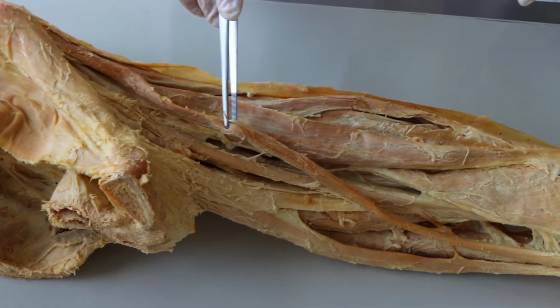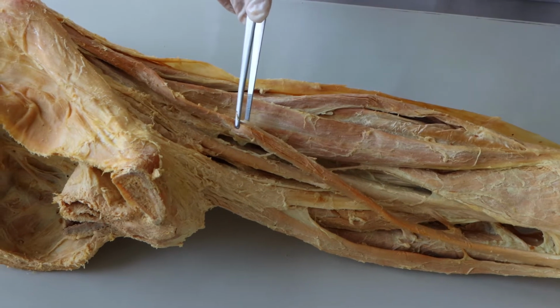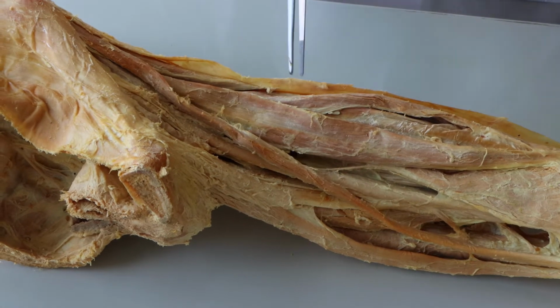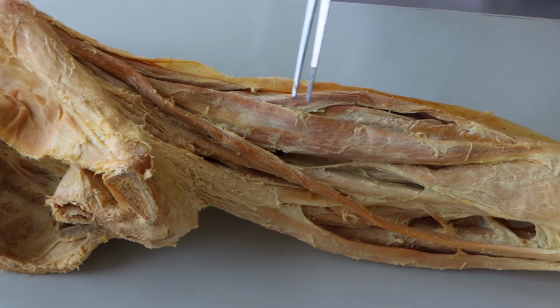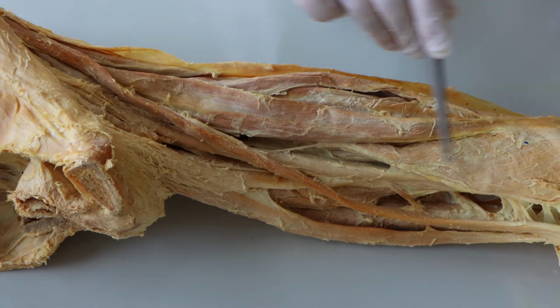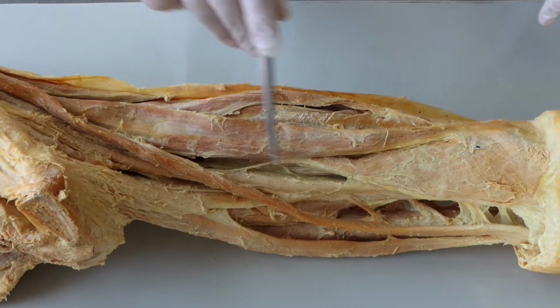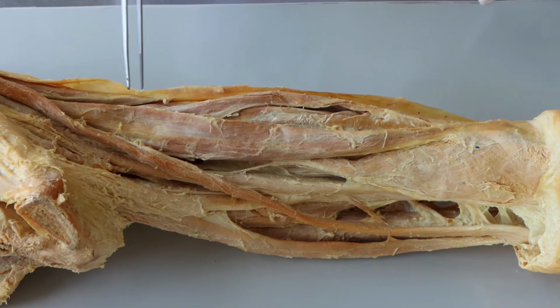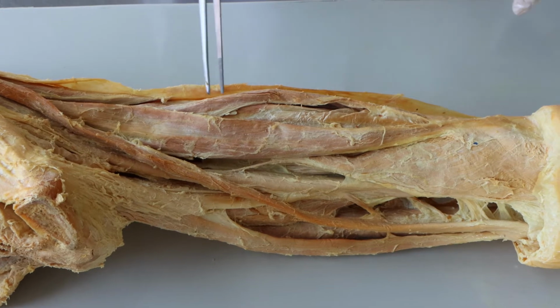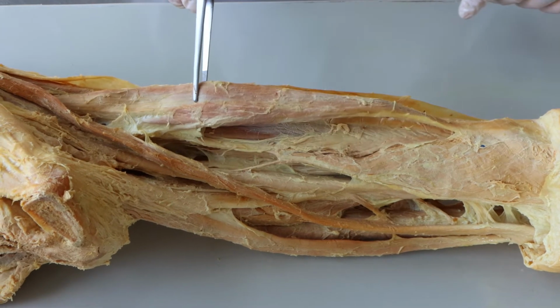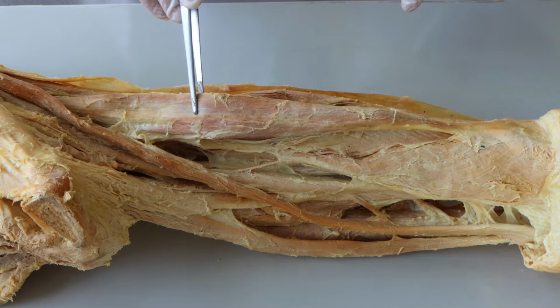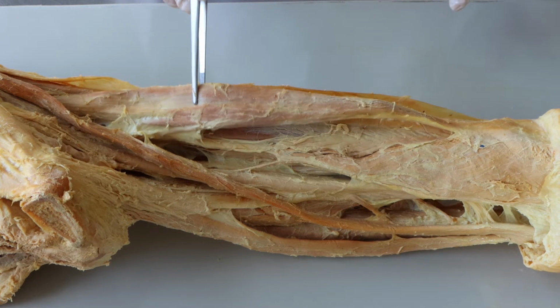Innervation of this muscle is by the femoral nerve. Next muscle at the anterior compartment is this big muscle, which is called quadriceps femoris. Quadriceps femoris means that it has 4 heads. The first head that you can see is this one, which is called rectus femoris.